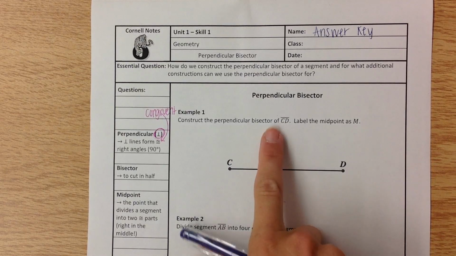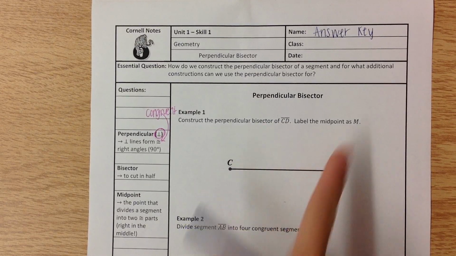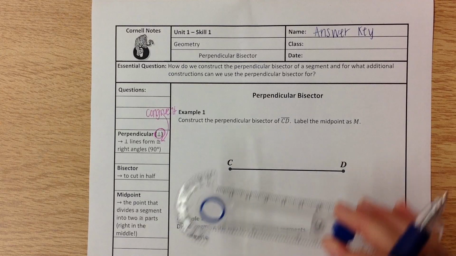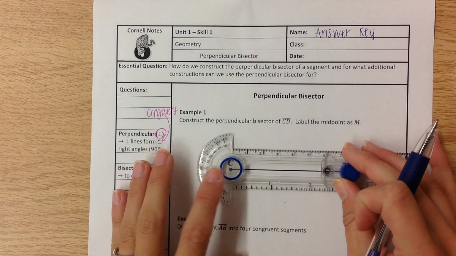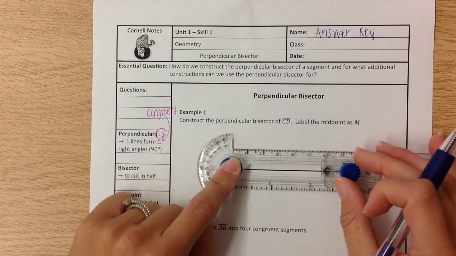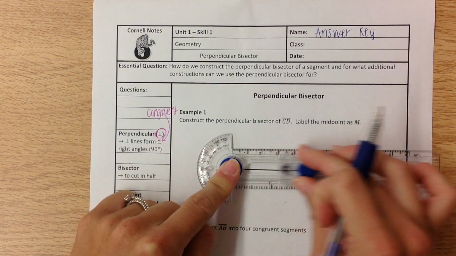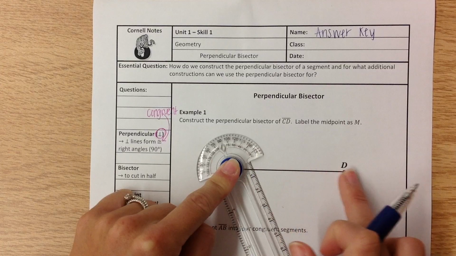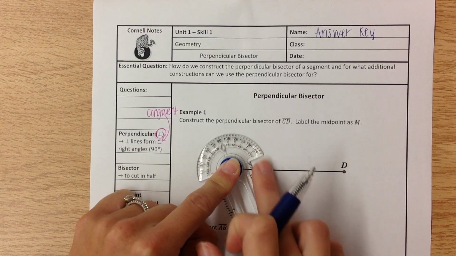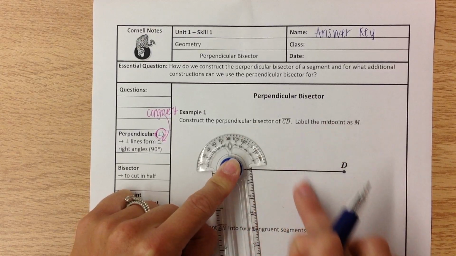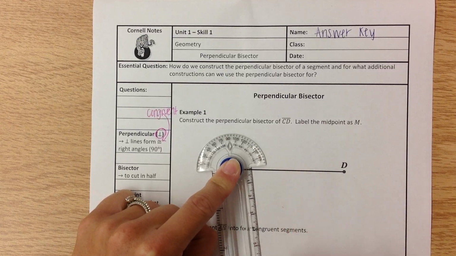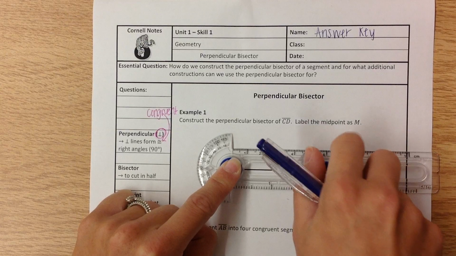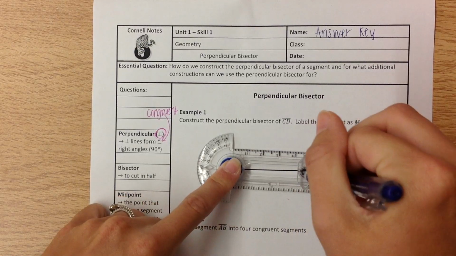It says construct the perpendicular bisector of CD and label the midpoint as M. The first thing you're going to do is put your center on point C. Whenever you make a perpendicular bisector, you're going to need to make an arc that's over the halfway part of CD, because if I only go less than halfway, then my two arcs are not going to cross each other. So I want to open up my radius to about 3/4 of the way. It doesn't have to be exact, you just want to open it up big enough.